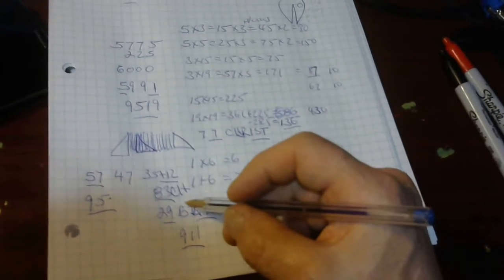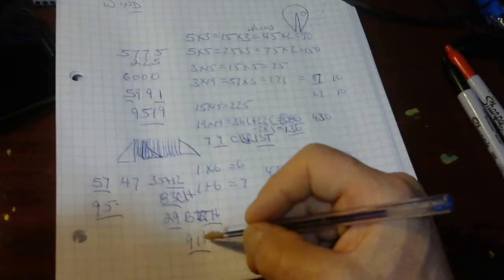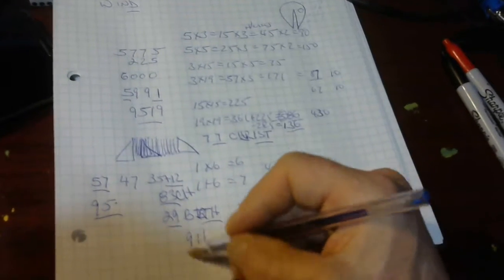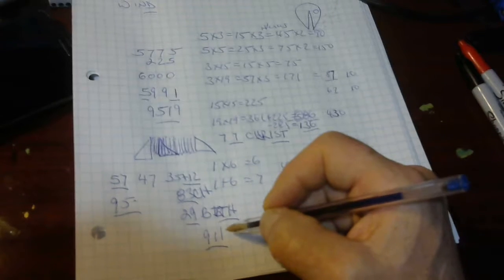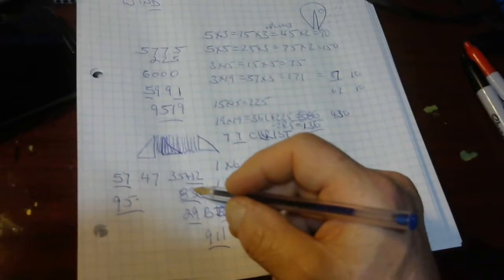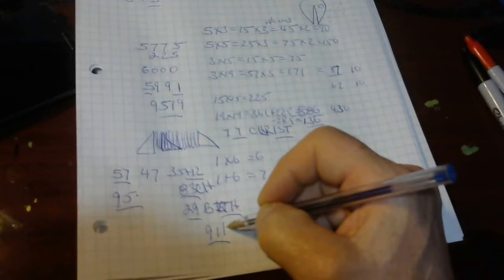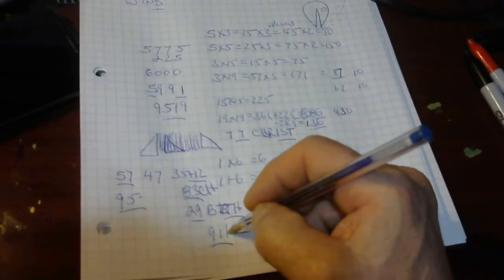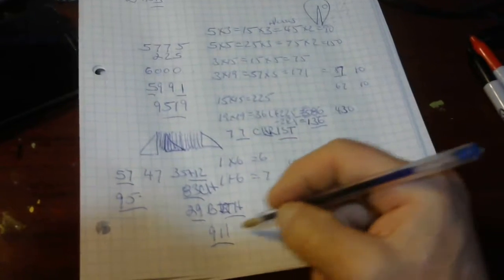8 and 3 is 11. 2 and 9 is 11. This is not 11. 9, 10, 11. 8 and 3, 2 and 9, 9 and 11. 9 plus 11 is 20. As a single digit, okay, 9, 10, 11, it is equal. But as 9, 11, right, it is not.